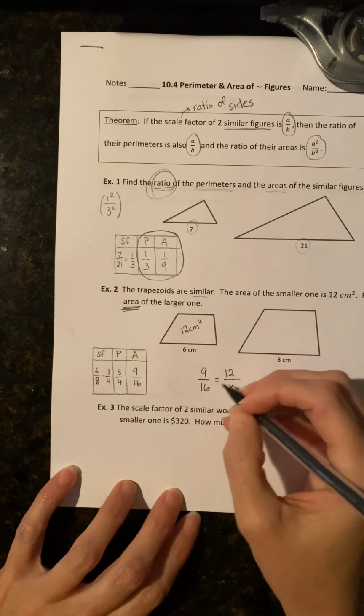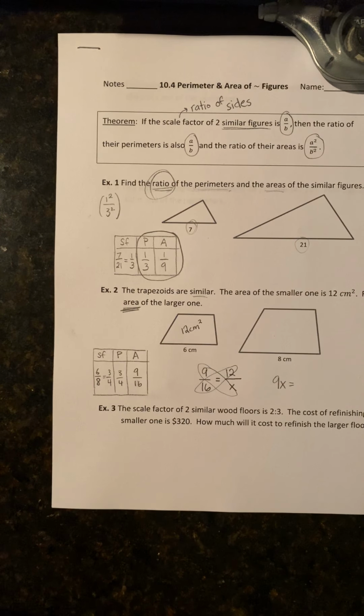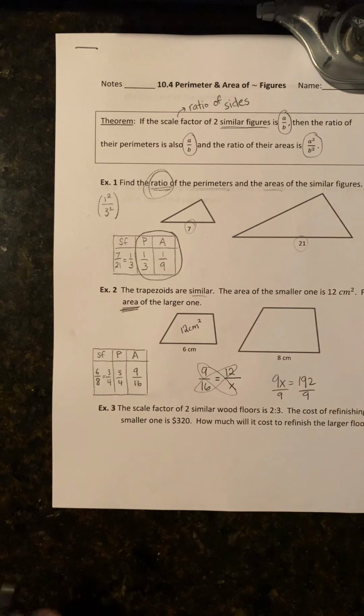Okay, let's solve that. So 9 times x, 9x. 12 times 16. 16 times 12 is 192. And then divide that by 9.